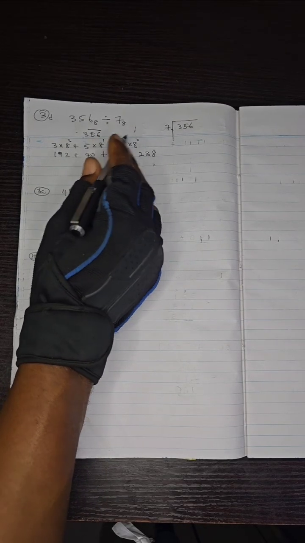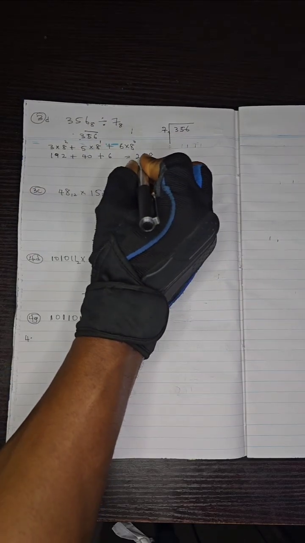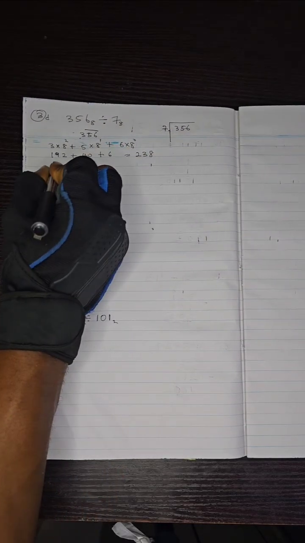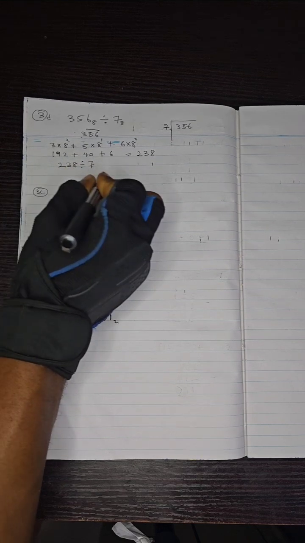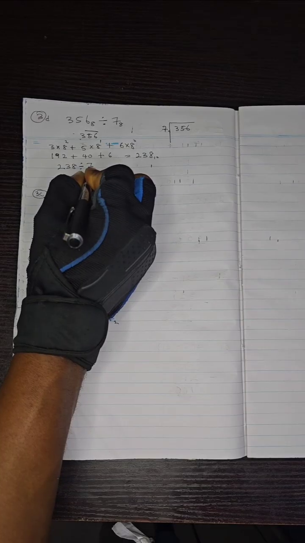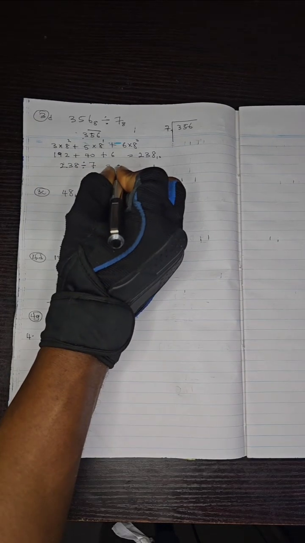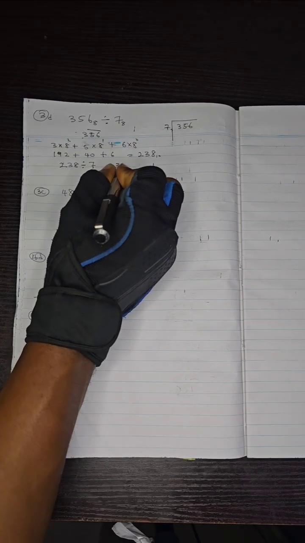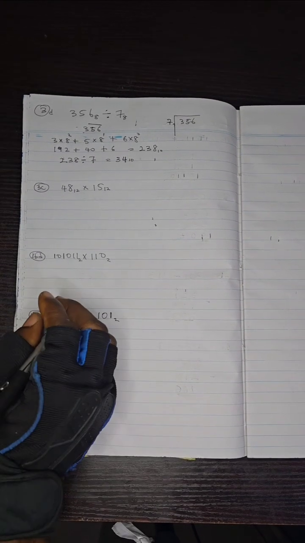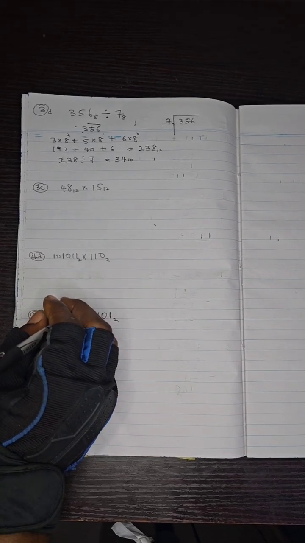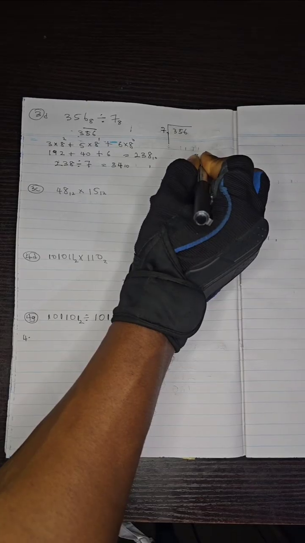Now 7 in base 8 converted to base 10 will still give you 7, because it will just be 7 times 8 raised to power 0, which is still 7. So we are now dividing this by 7. We have 238 divided by 7. We are solving in base 10, because this is in base 10 and this is also in base 10. Are we together? 7 goes into 23 three times, carry, 7 goes into 21 four times. We're having 34 in base 10.